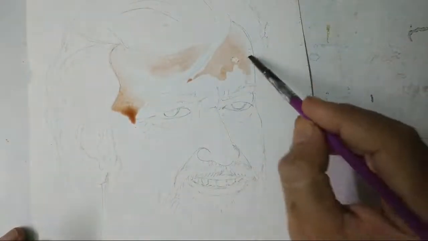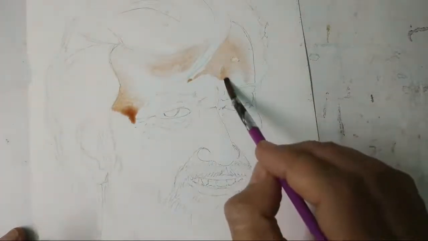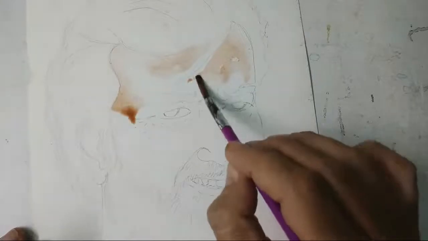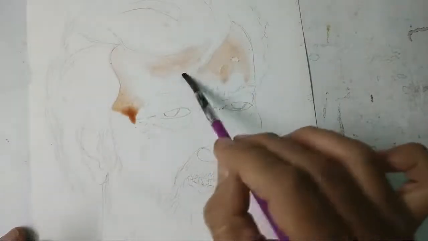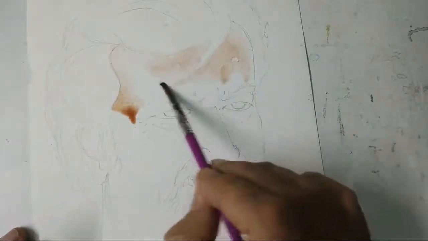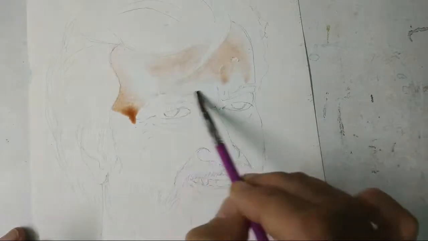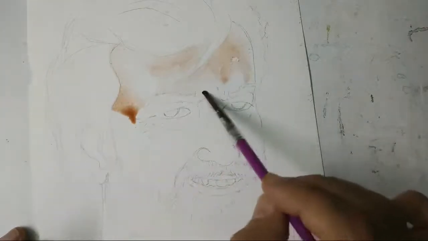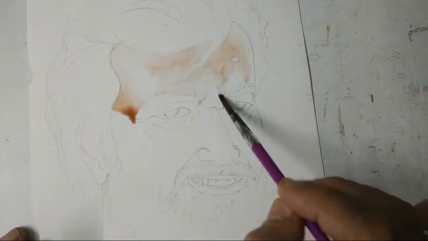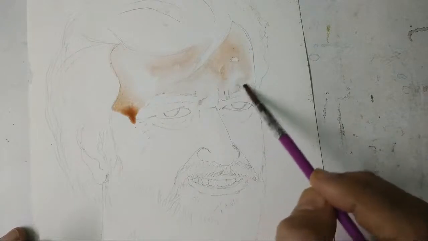Here I have applied the color, and the portion which I want to keep light, I will leave light and just rub the washed brush. When I do this, it gives a nice effect. You can see this is a step-by-step process.